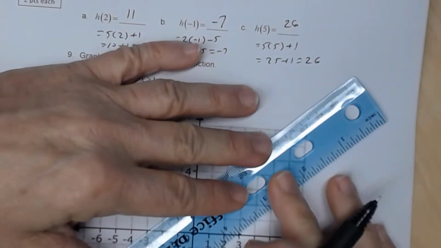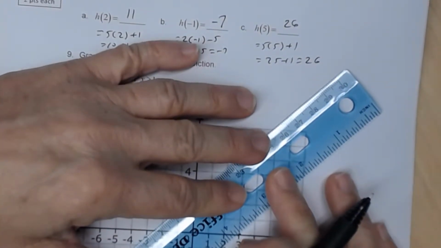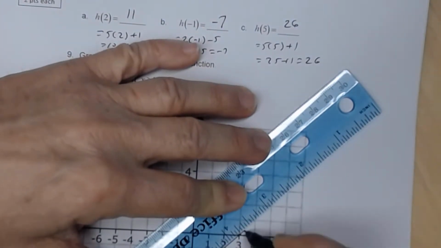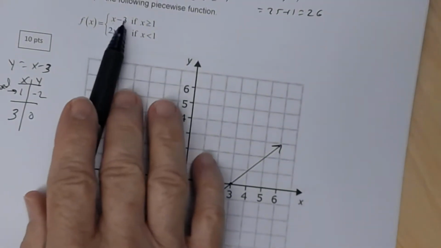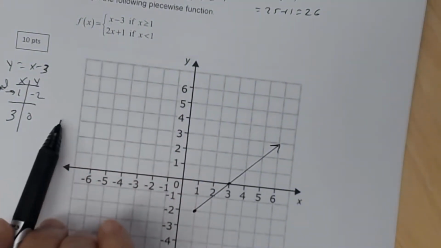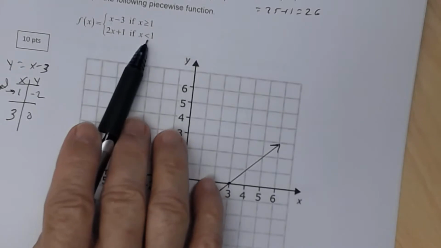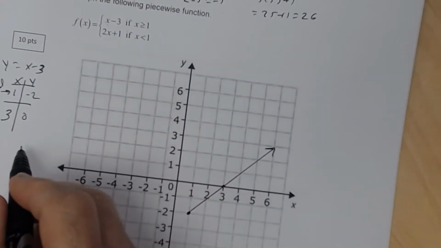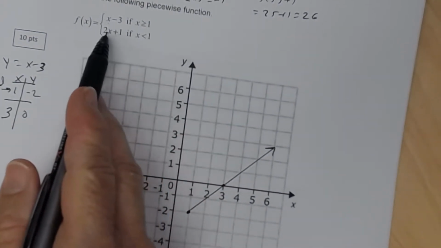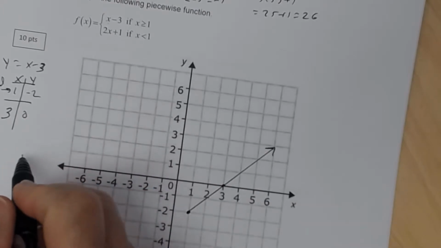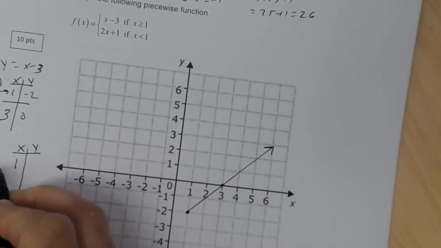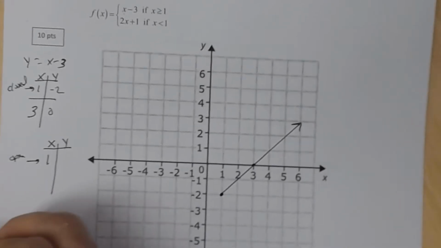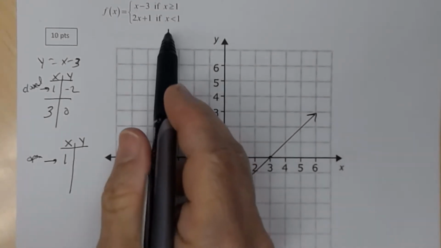And actually, this is going to be a ray. And I get this. So that's that part of the piecewise function. Now when doing the other one, I'm still going to use 1. I'm going to have to find the value for this function when x is 1, but when I plot the point, it's going to be an open circle. It'll be an open circle because there's no equal sign.